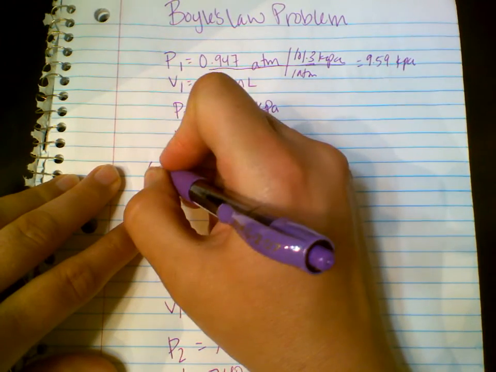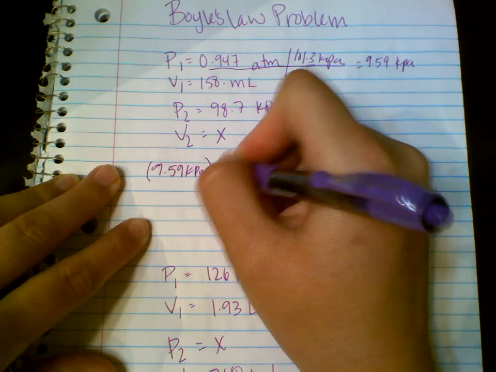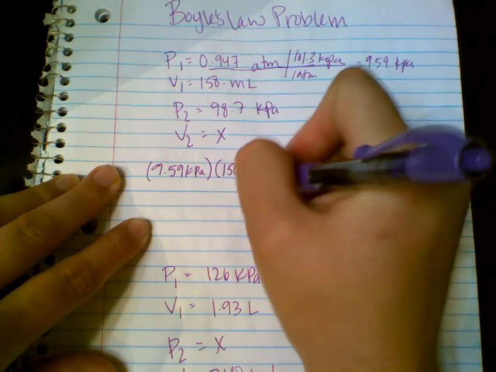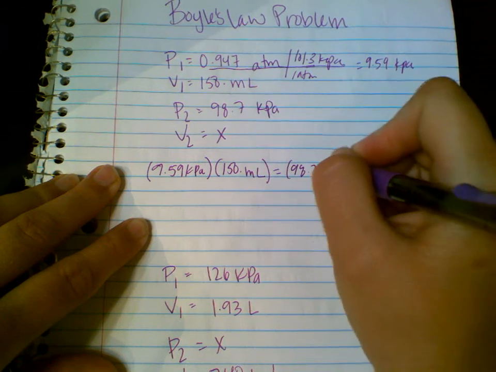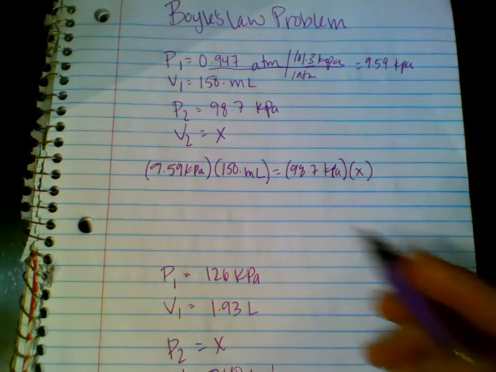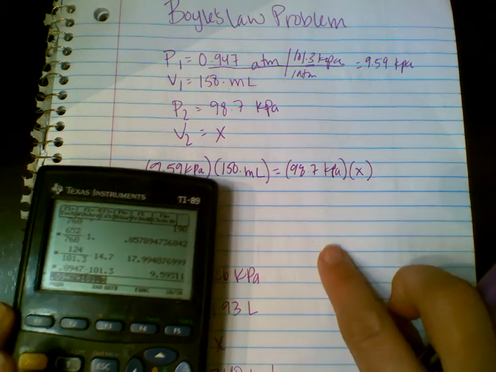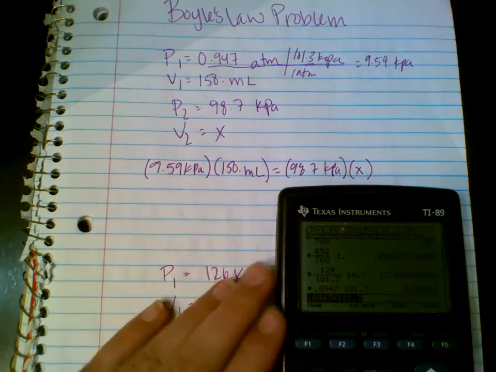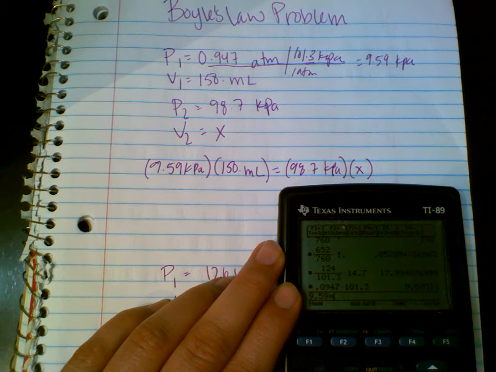So I'm going to do P1 times V1 equals P2 times V2. And then it's just solving for x. So in my calculator, I'm going to multiply those two numbers and then divide by P1. So I'm going to do 9.59 times 150 divided by 98.7.